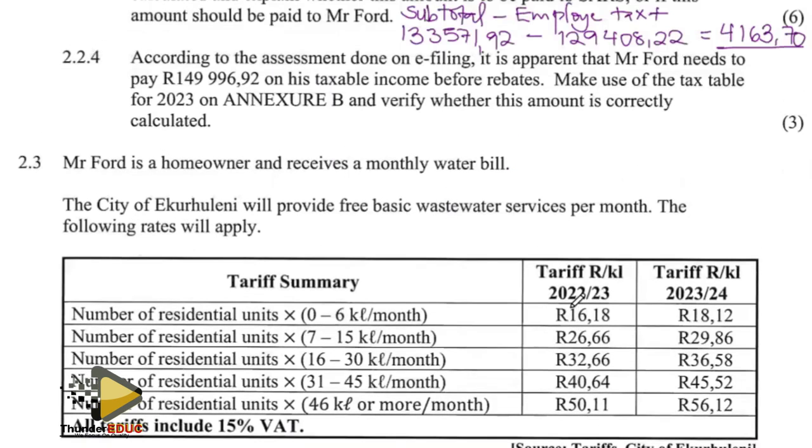2.2.4. According to the assessment done on e-filing, it's apparent that Mr. Ford needs to pay 96 rands 92 cents on his taxable income before rebates.